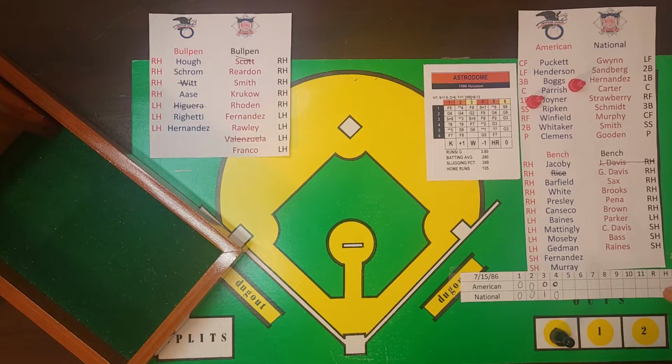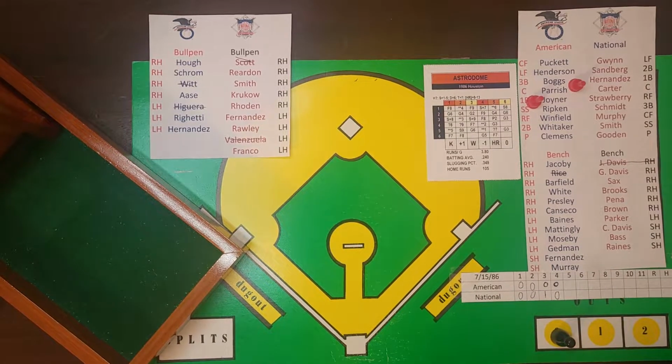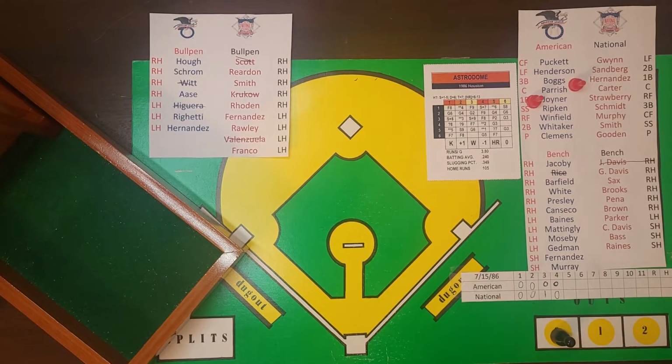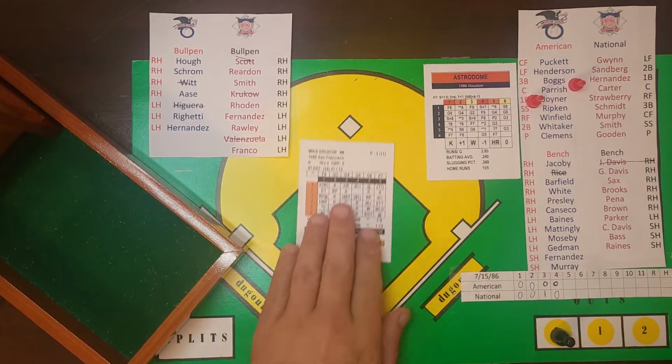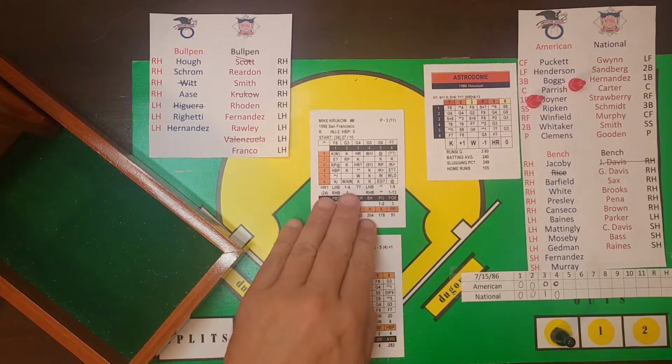And they're going to go, let's see, who's going to be coming up? It's going to be Ripken, Winfield, and Whitaker. If somebody gets on, a pinch hitter, so 2 righties and a lefty. They will go to Mike Krukow, a 20-game winner in the National League. So Mike Krukow from the San Francisco Giants will be on. And he'll face Cal Ripken to start things off.